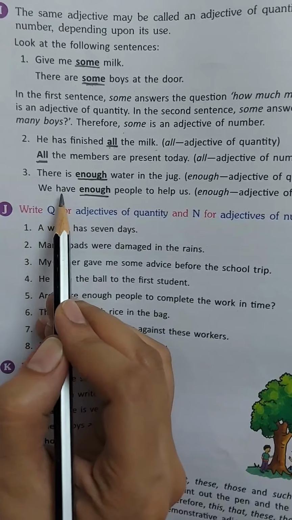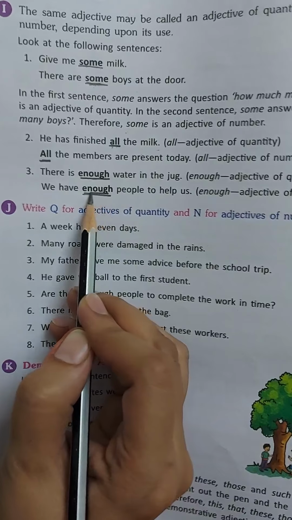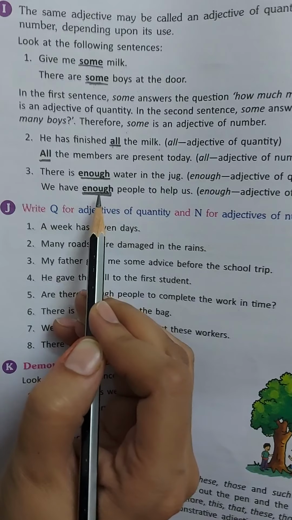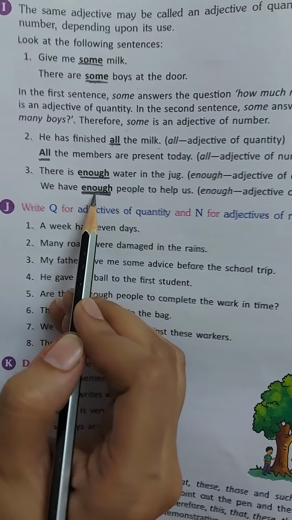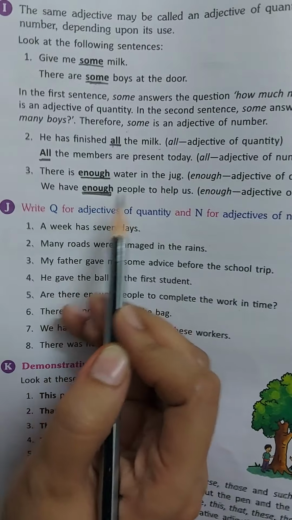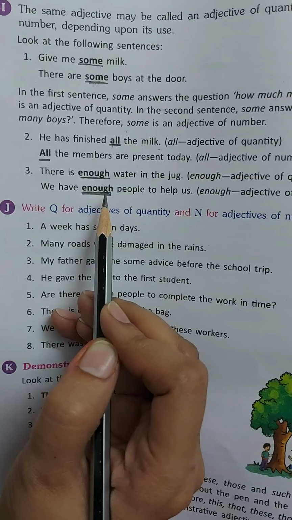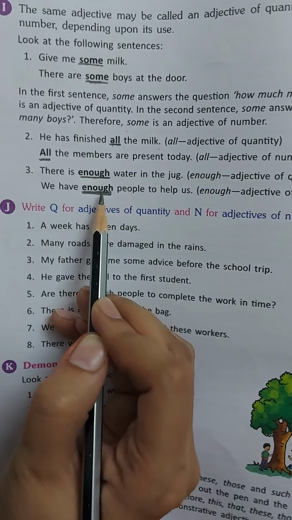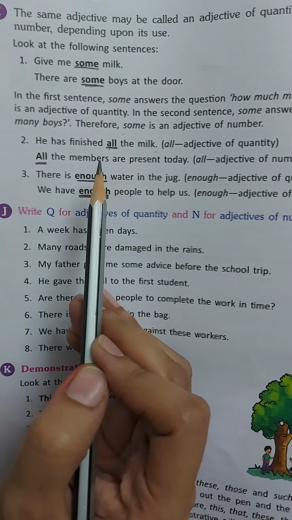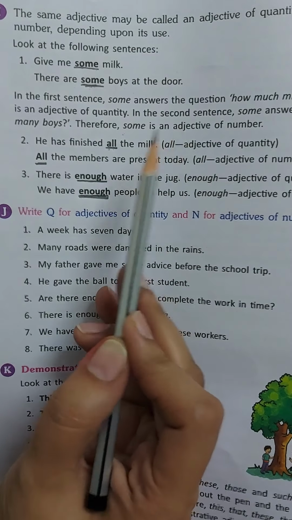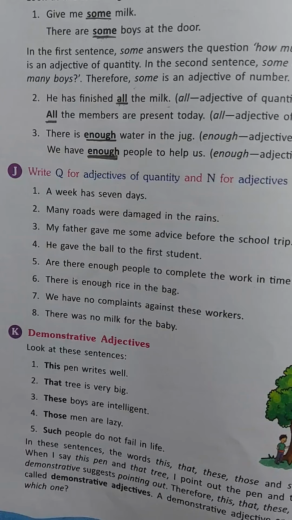In the next sentence, we have enough people to help us. Here, enough is an adjective of number. Why? Because it is answering the question, how many? How many people are there to help us? So we have enough people to help us. So enough here is what? It's an adjective of number. So children, we have seen that the same adjective may be called an adjective of quantity or an adjective of number depending upon its use.